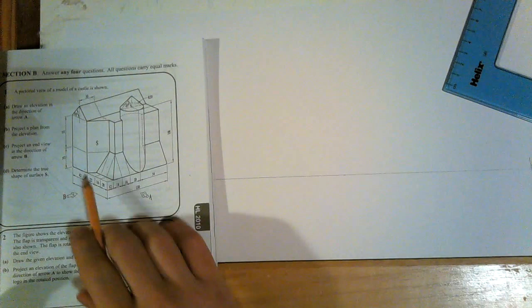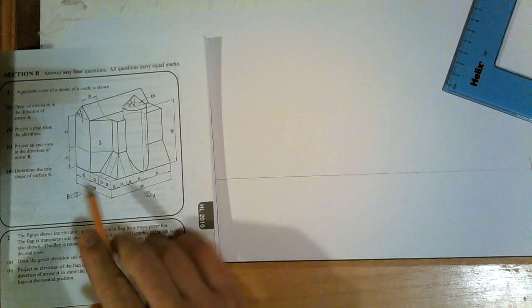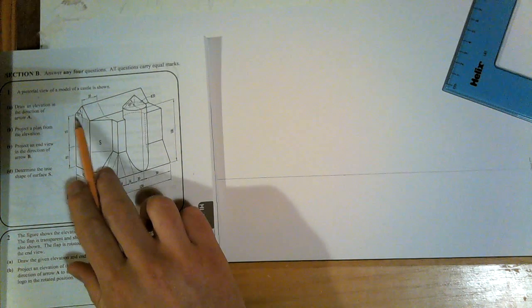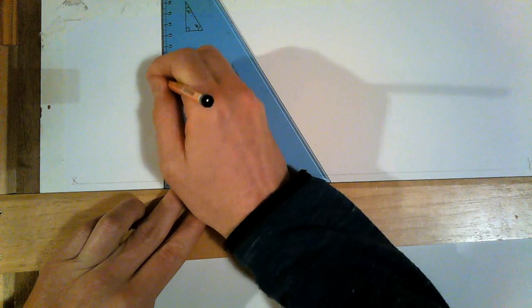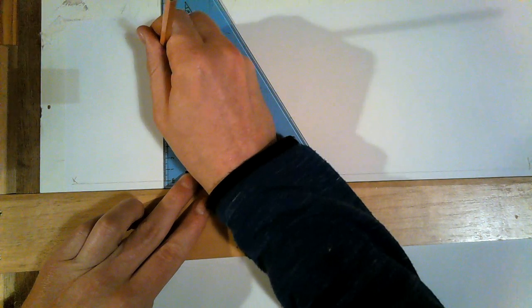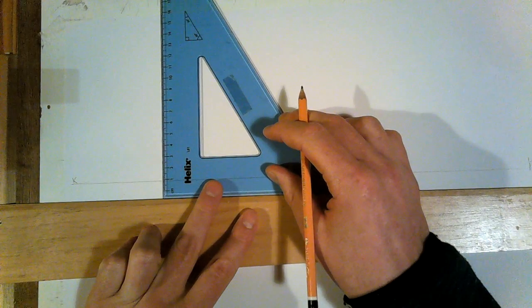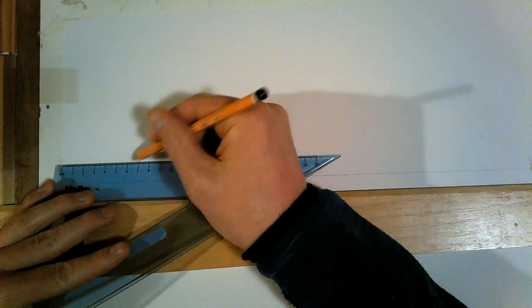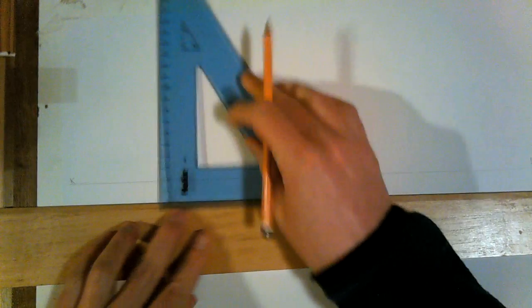So the two heights here are 35, 55 and 108. 35 and 55 is 90, and 108. I'm going to come in 70 from here.